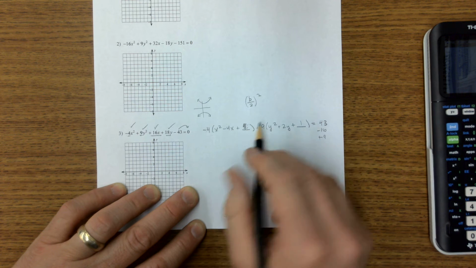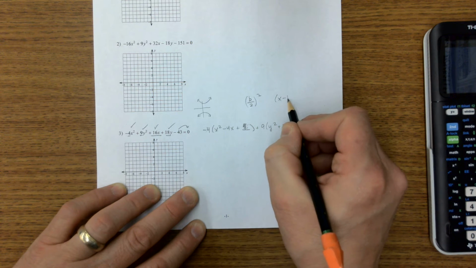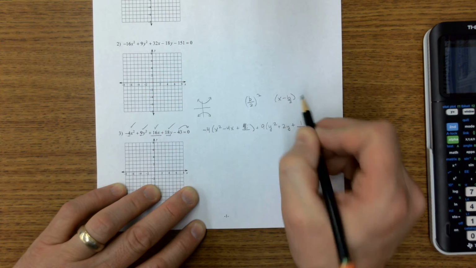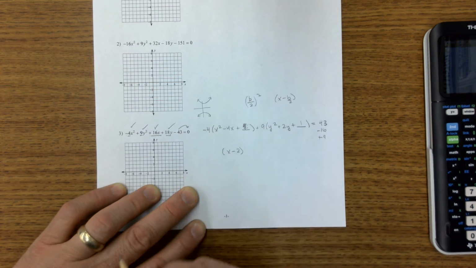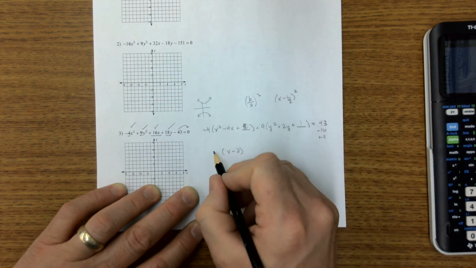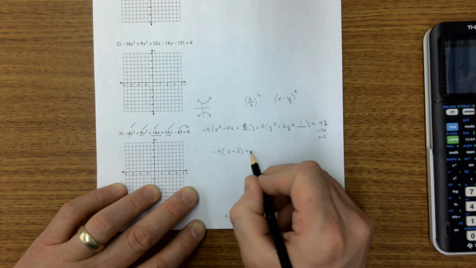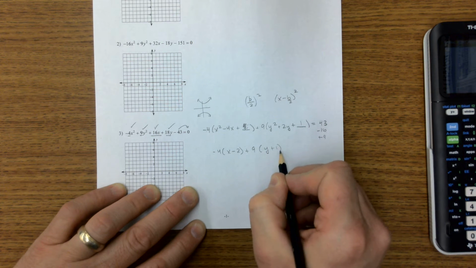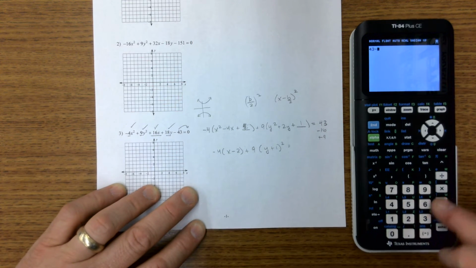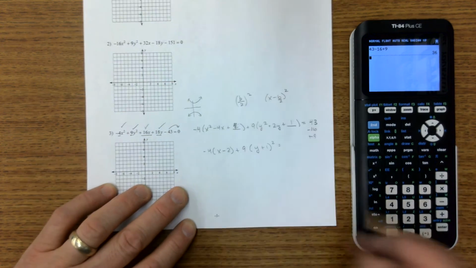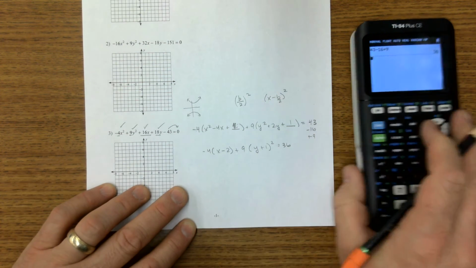And let's complete this square, and it's always x minus b divided by 2, so divide that by 2, and that's back to 2, and put the square there. So I have a negative 4 times the quantity x minus 2 squared plus 9 times the quantity y plus 1 squared, and then on your calculator, 43 minus 16 plus 9 is 36.